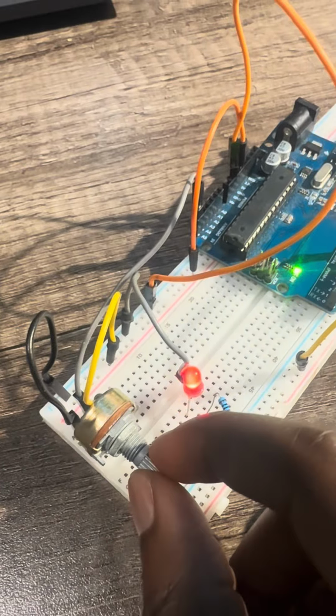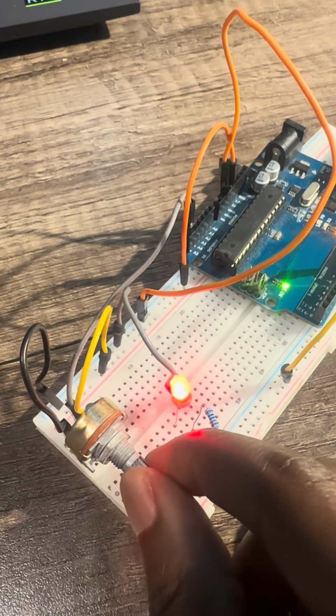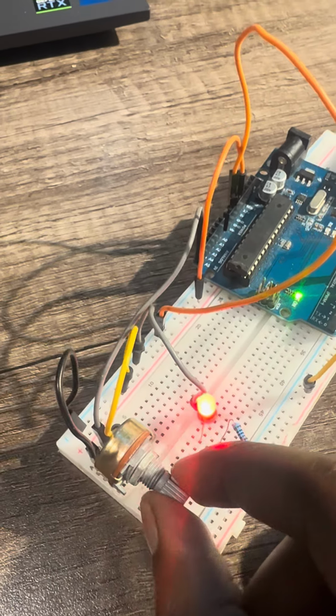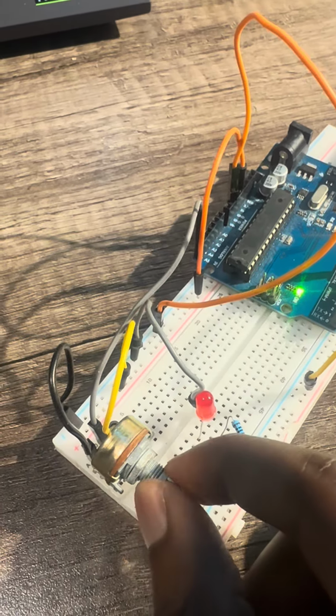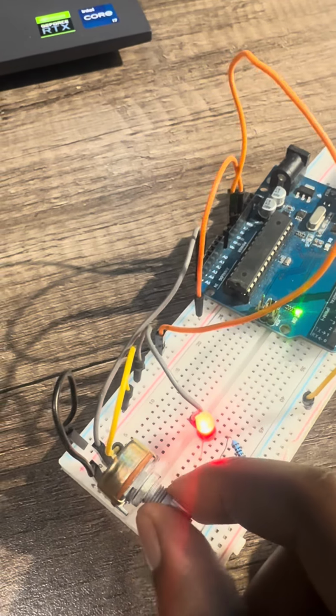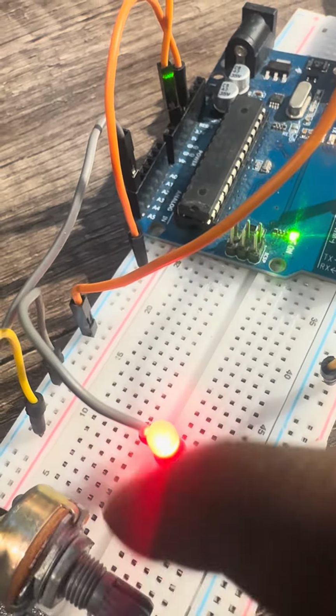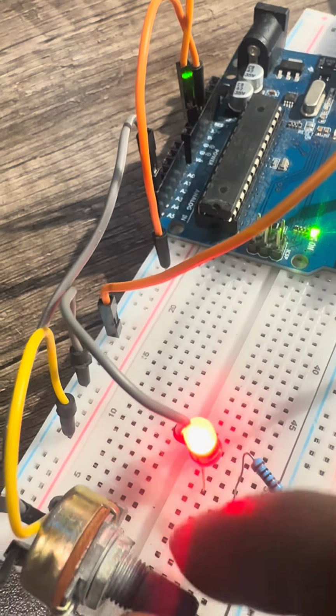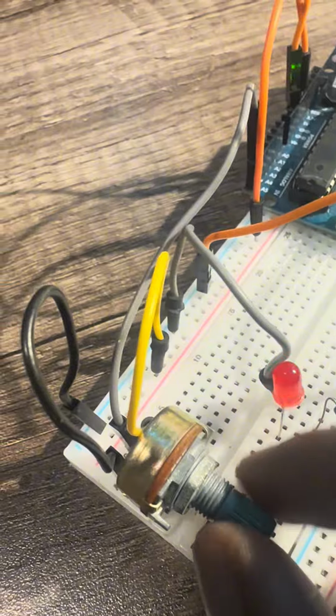So now, as you can see here, we're using an analog function here. So now we can increase the brightness. So now basically what's going on here is, here's the code.